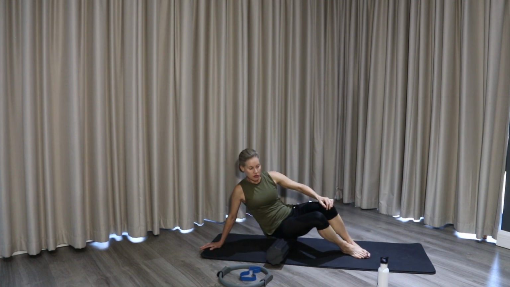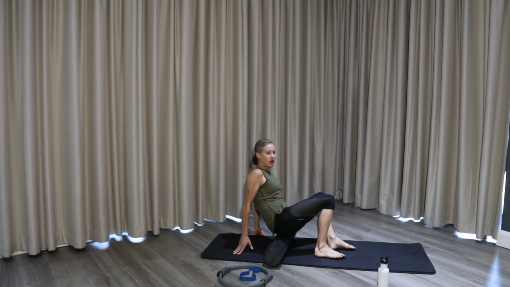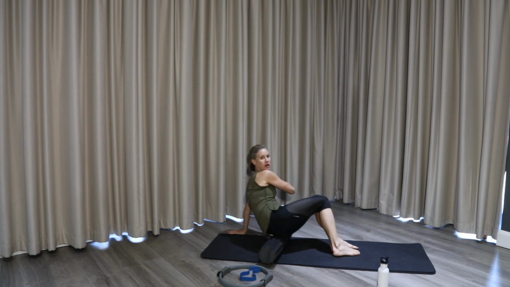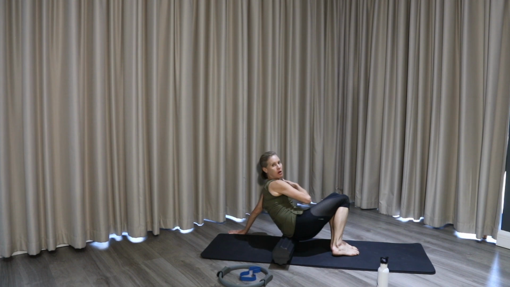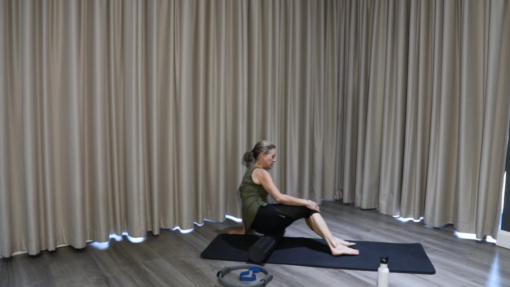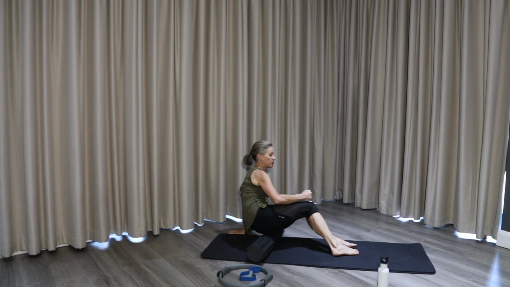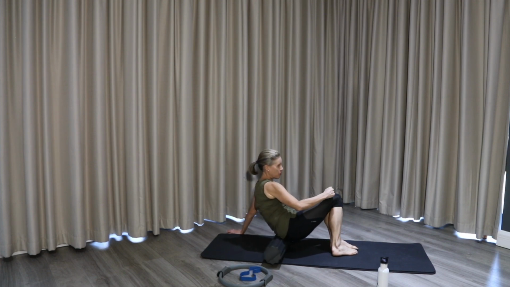Let's do the same thing to the other side. So you're going to rock around to the other side, lift your butt up to start, support yourself with that arm, the same arm as the glutes that you're releasing. If this is where you want to stay, you're getting deep enough, this is a good place to be, continue.